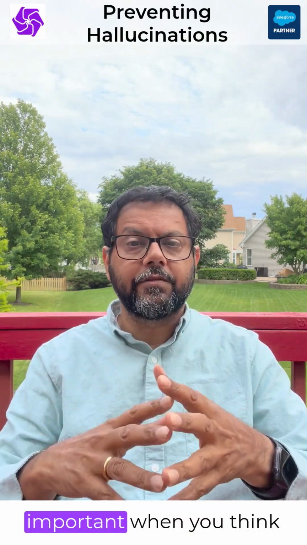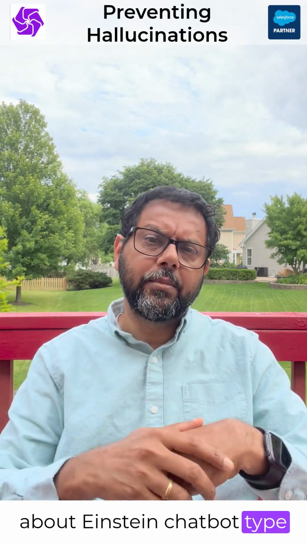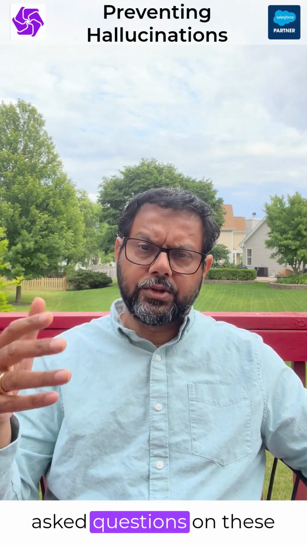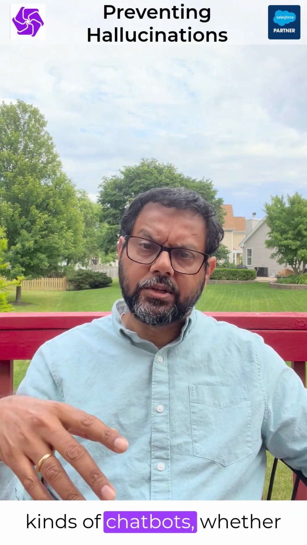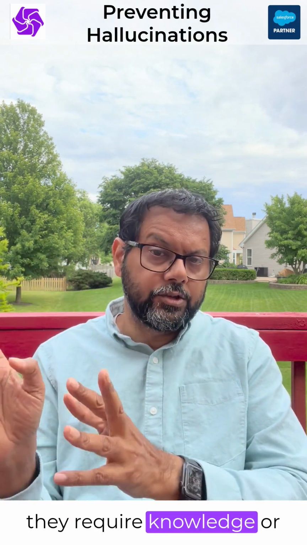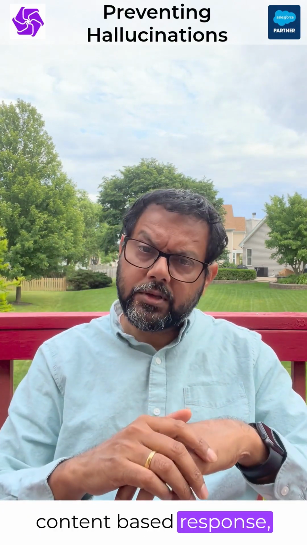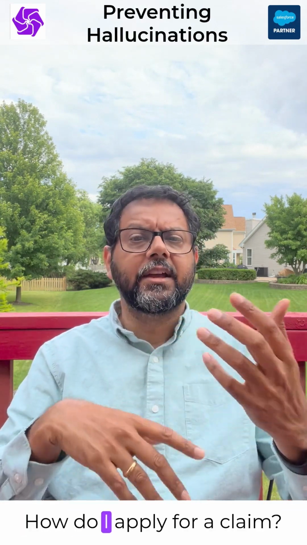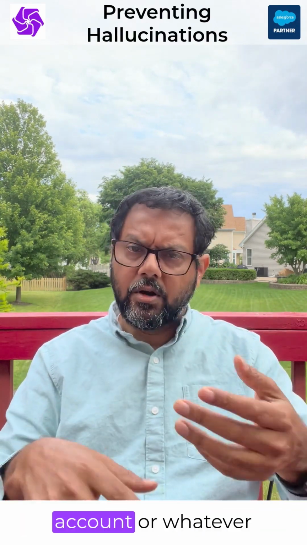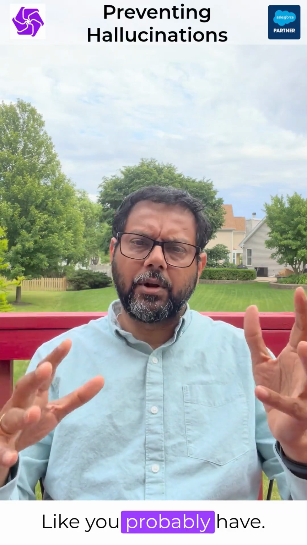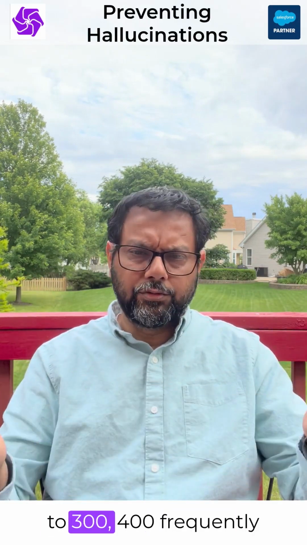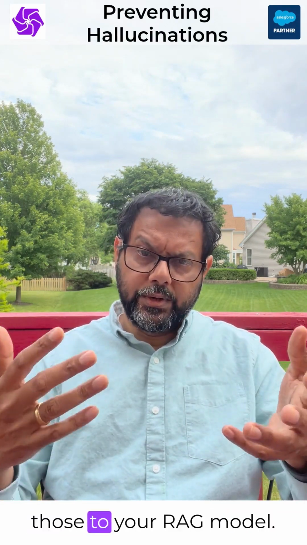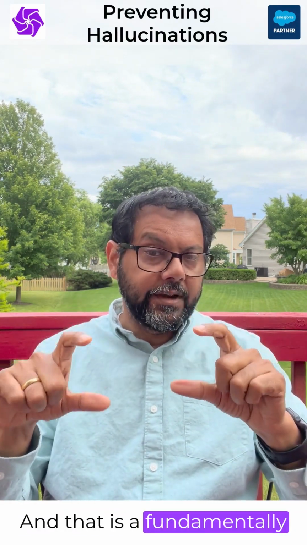This is particularly important when you think about like Einstein chatbot type use cases, because you want to address the frequently asked questions on these kind of chatbots, whether they require knowledge or content-based response, such as how do I do this? How do I apply for financial aid? How do I apply for a claim? How do I open a new account? Or whatever industry or business you are in, right? You probably have anywhere between 50 to 300, 400 frequently asked questions, and you would basically feed those to your RAG model. And that is a fundamentally important thing.